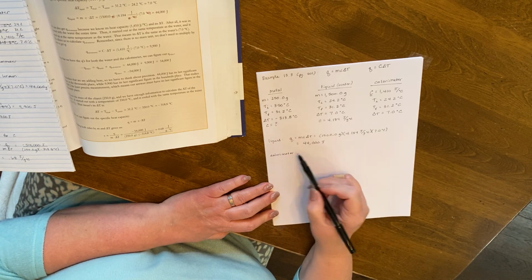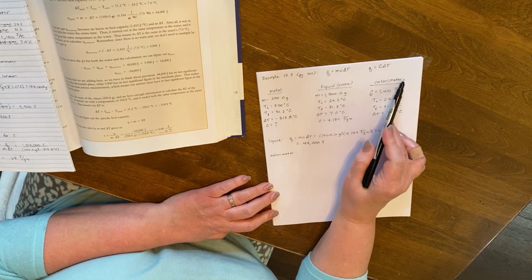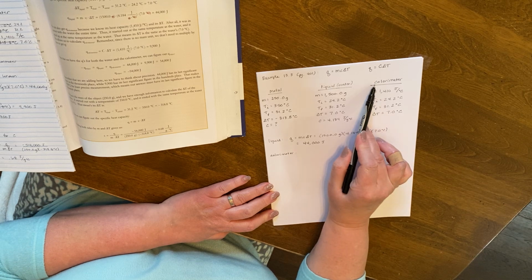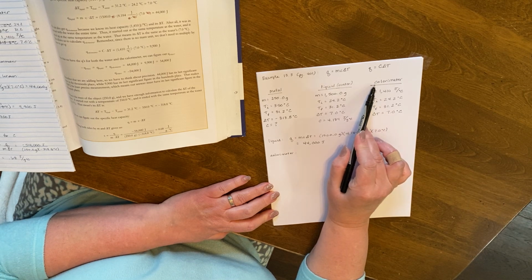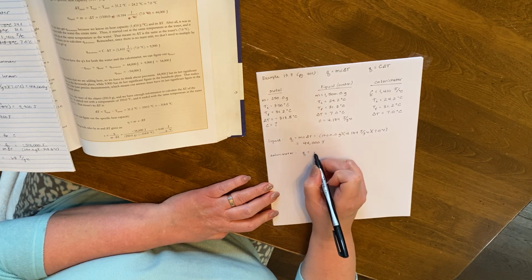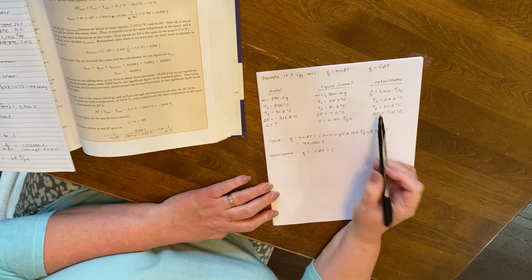Okay, then we can look at the calorimeter. Now remember, for the calorimeter, we're using the capital C. This is not a pure substance, so we can't use specific heat capacity. We only use heat capacity. So we use this equation, Q equals C delta T. Again, we have both of these values.